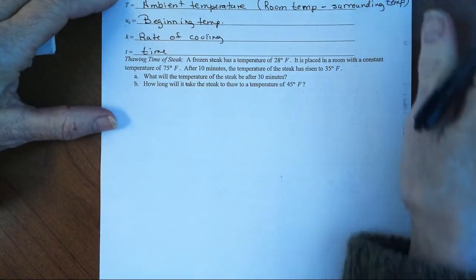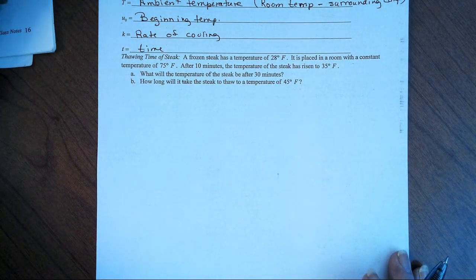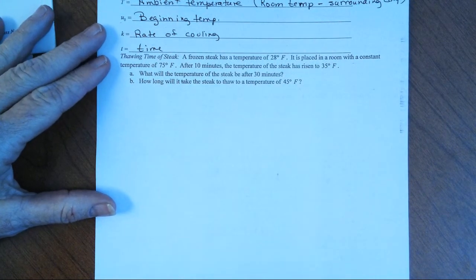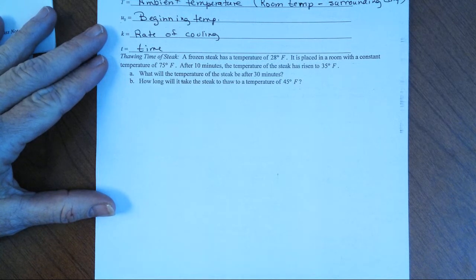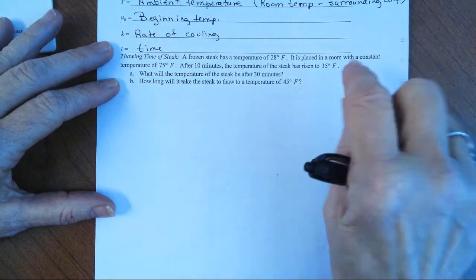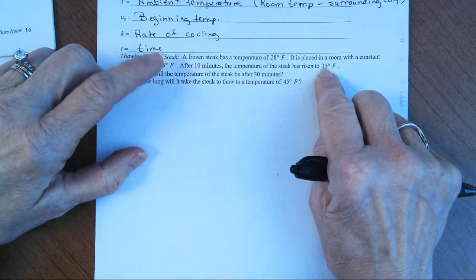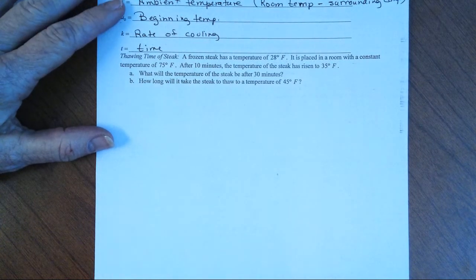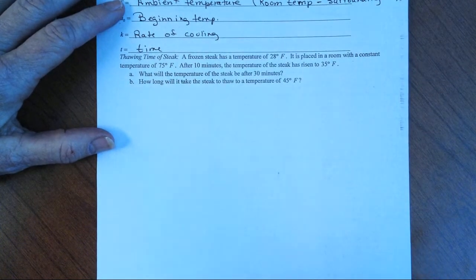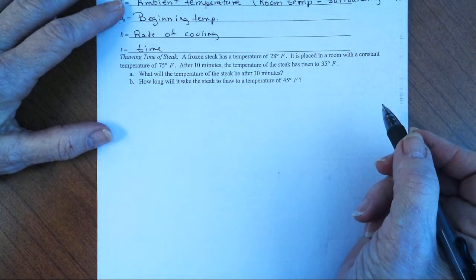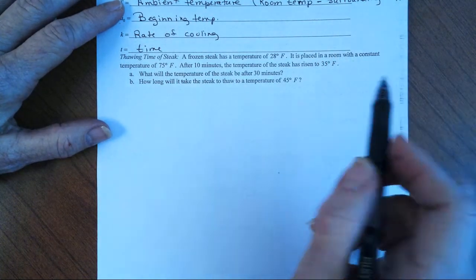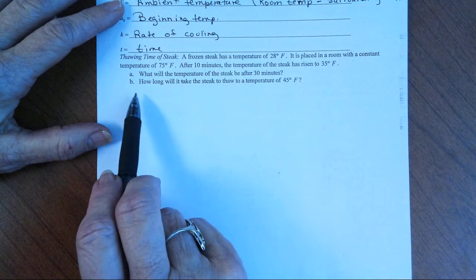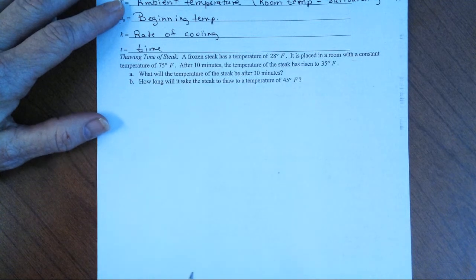Thawing time of steak. A frozen steak has temperature of 28 degrees Fahrenheit. It is placed in a room with a constant temperature of 75 degrees. So after 10 minutes, the temperature of the steak has risen to 35 degrees Fahrenheit. So again, you see they've given you 2 times, the beginning time and an ending time, after a certain amount of time. That's the information they've given you so that you can calculate the constant that you will need in this formula. What will the temperature of the steak be after 30 minutes? And how long will it take the steak to thaw to a temperature of 45 degrees?